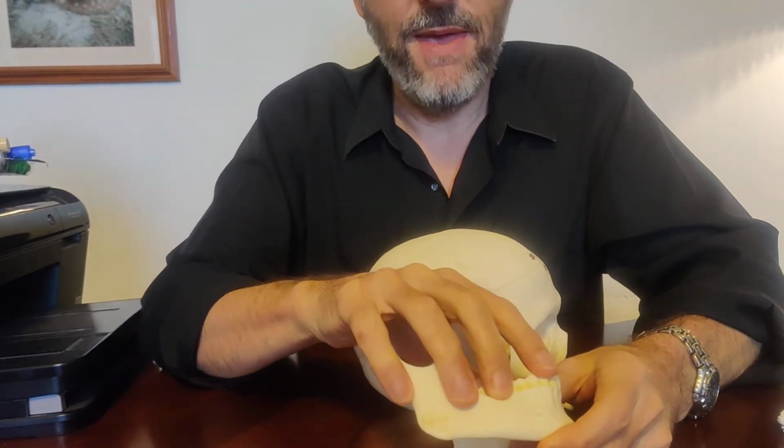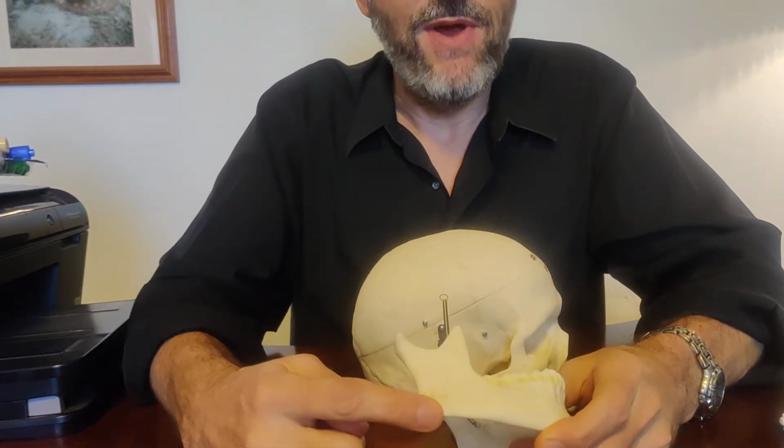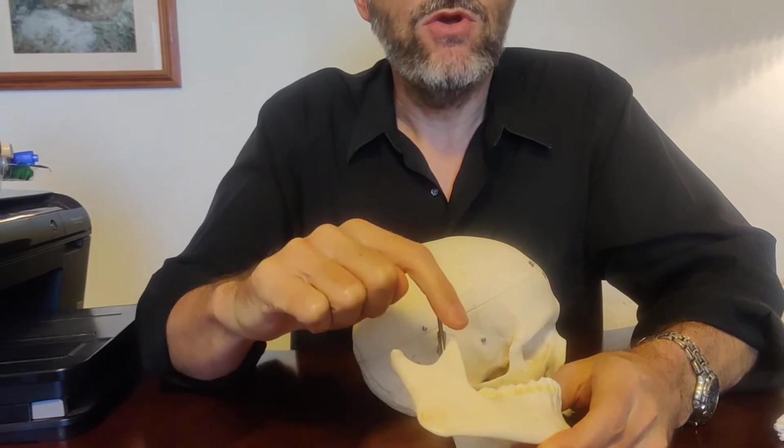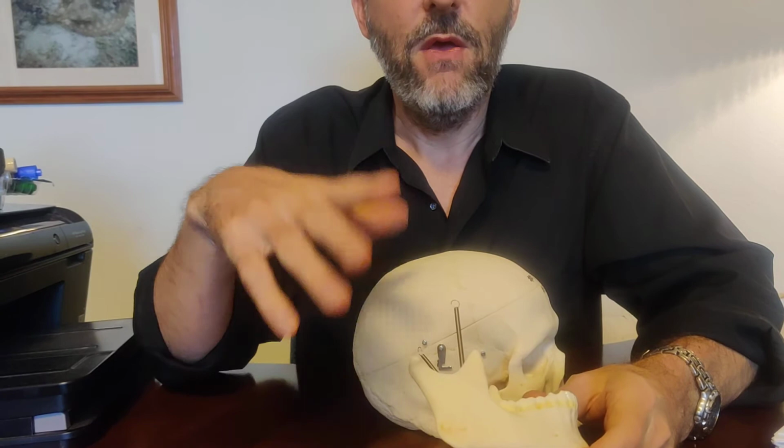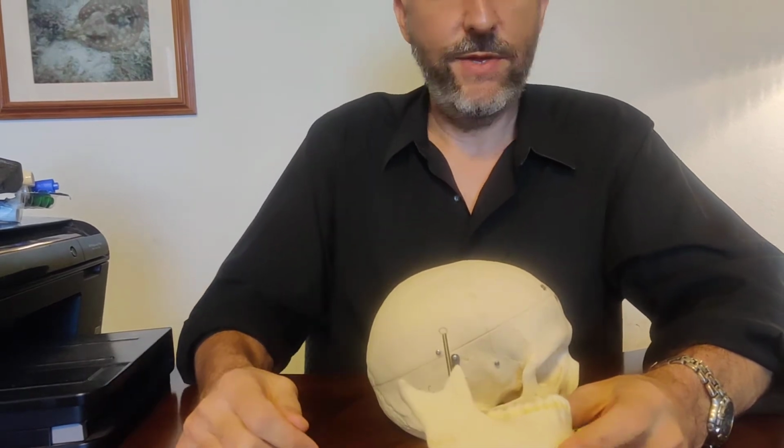So the whole thing is called the mandible. We have the mandibular angle, mandibular ramus, coronoid process, mandibular sulcus or groove or notch or whatever you want to call it, and the mandibular condyle. Okay? Don't forget the mental foramen also on that as well.